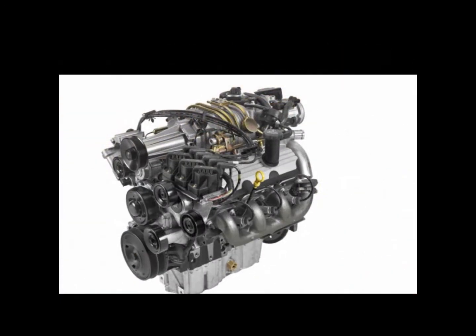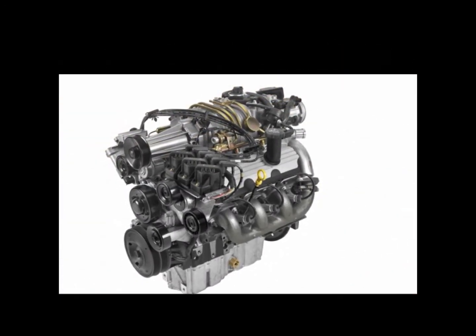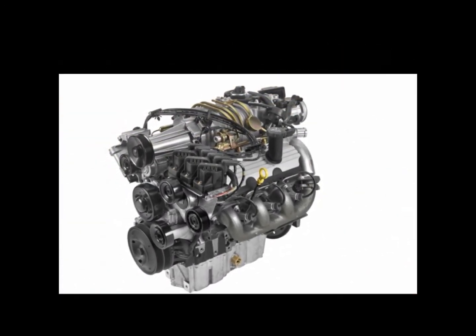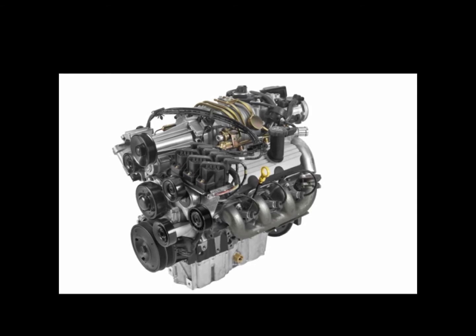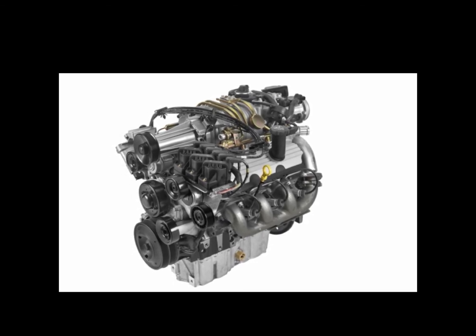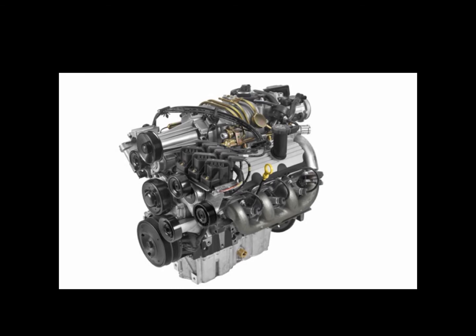Internal combustion engine, E being our engine. The internal combustion engine is an engine in which the combustion of a fuel, normally a fossil fuel, occurs with an oxidizer in a combustion chamber.